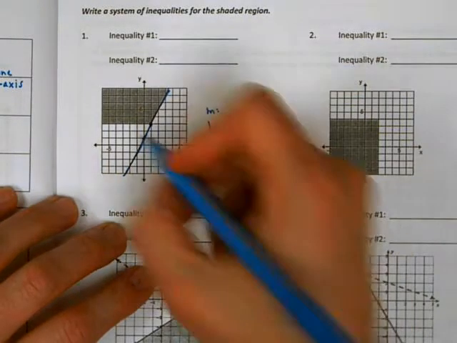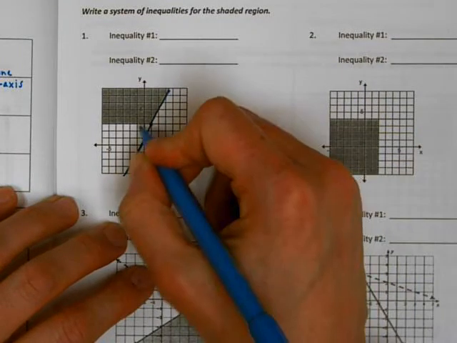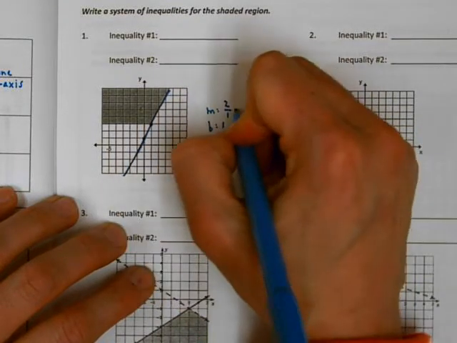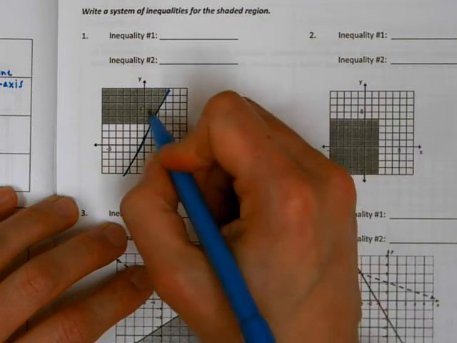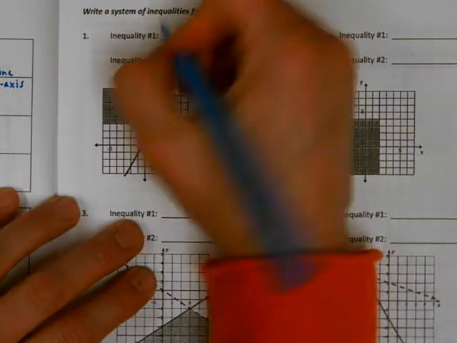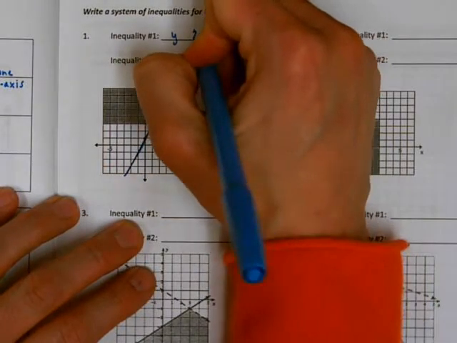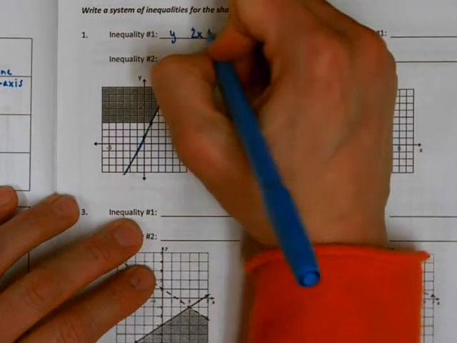To move between those 2 points, it looks like I rise 2 and run 1, so my slope is 2. And I can see that pattern continues all the way up. So for my inequality, I know it's y, then I've got my m, 2x, and plus 1.